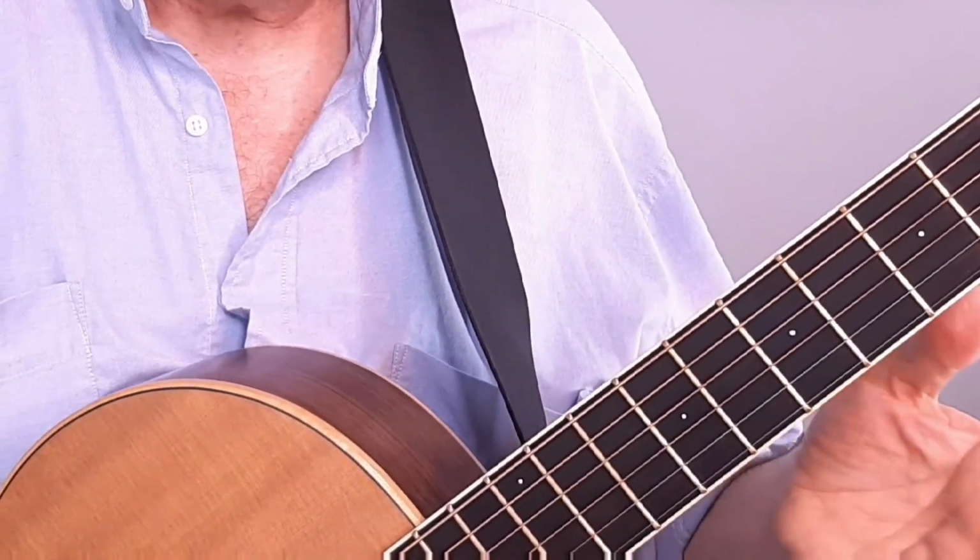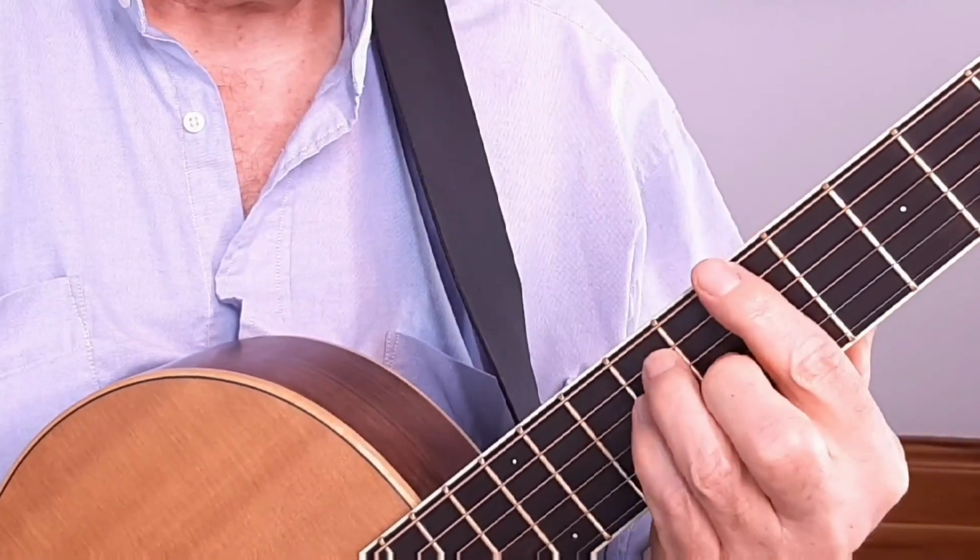So now let's go to the B chord, okay? In the notes again, the chord is shown as a B, the next chord.